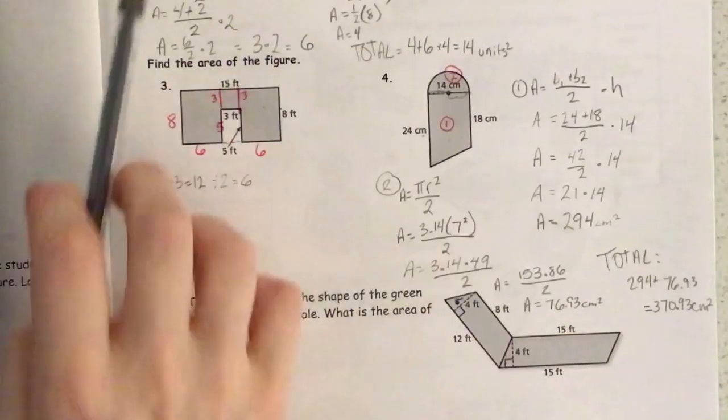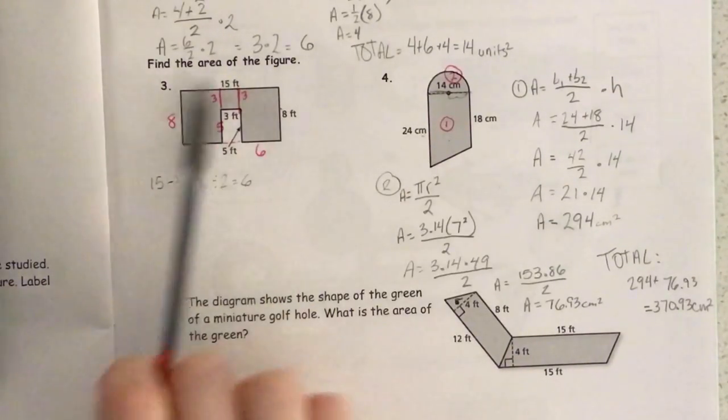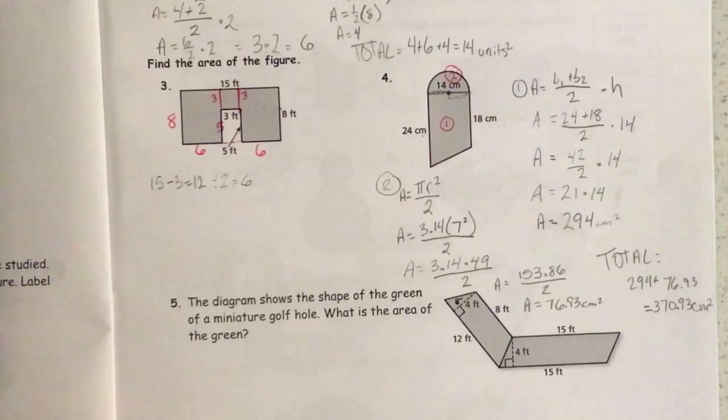All right. Using what I've shown you on number 1 and number 4, as well as some helpful hints on number 3, you should be able to finish the rest of this page. If you still need help, email me or message me through Teams and let me know, and I can show you some more written out solutions.